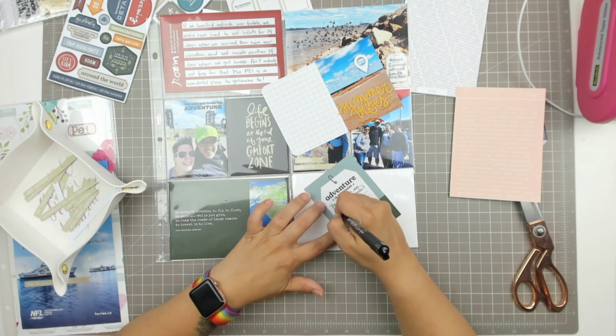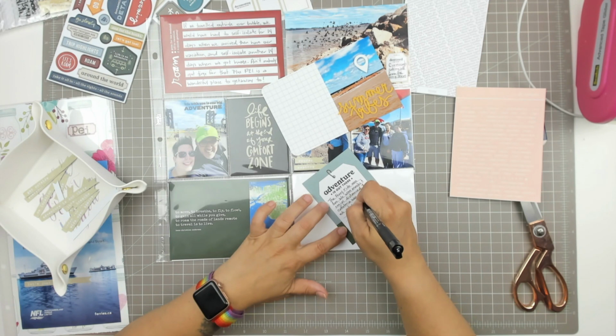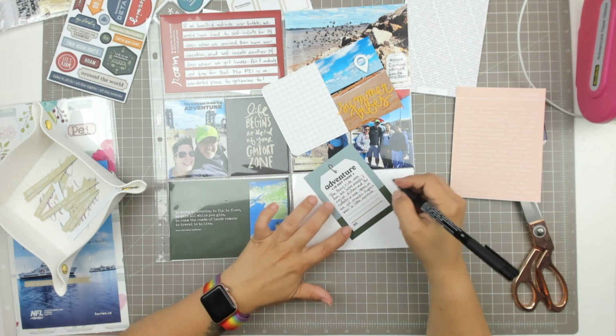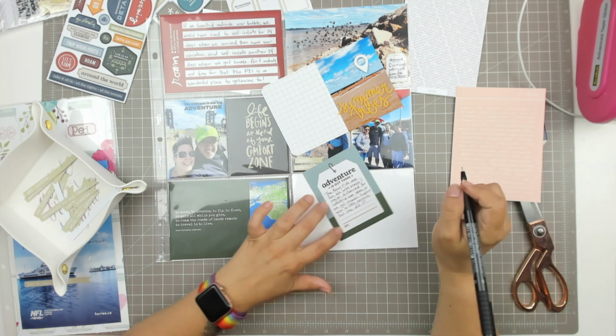So on this card, which says adventure, and it's basically a picture of a tag, it says adventures out there. And then my journaling says the ferry ride was fun. We wore masks and social distanced. The cafeteria was open, so we got snacks. Sophie was a little nervous, but she did it.